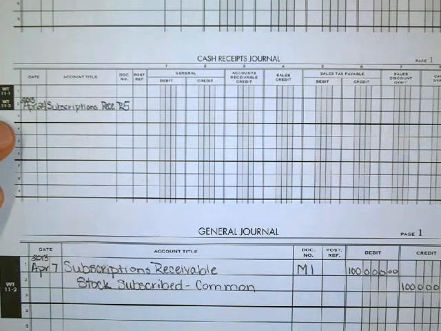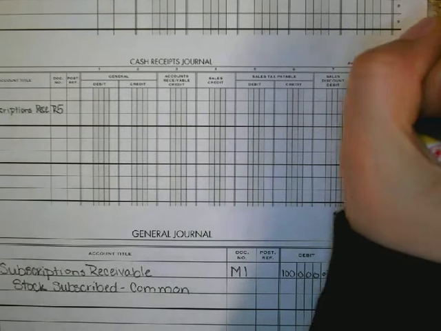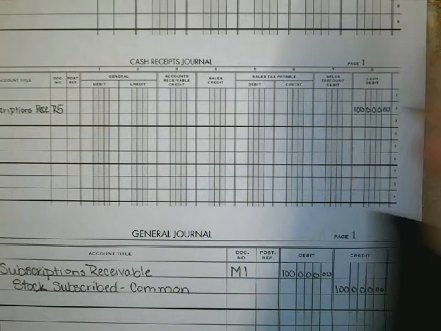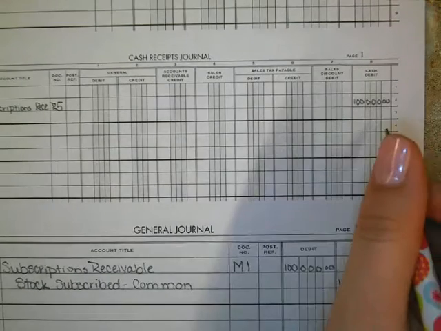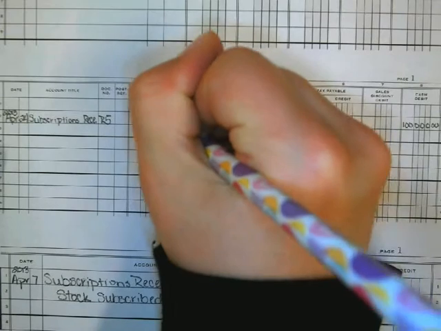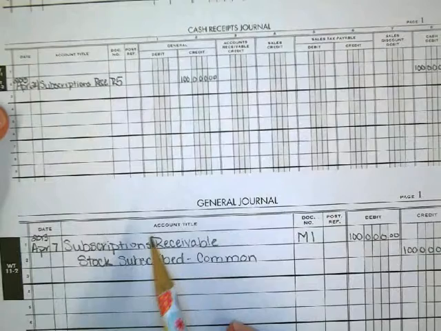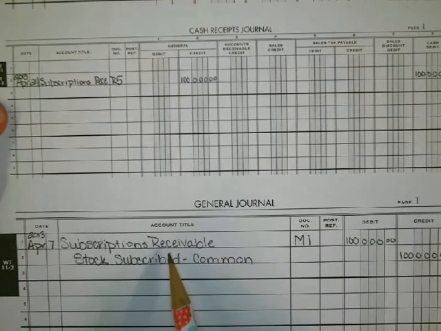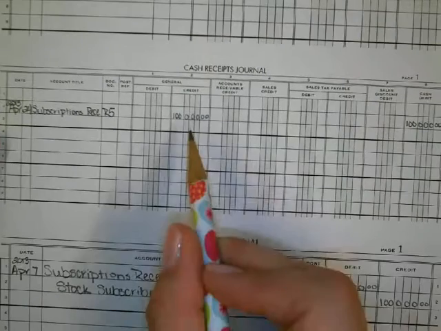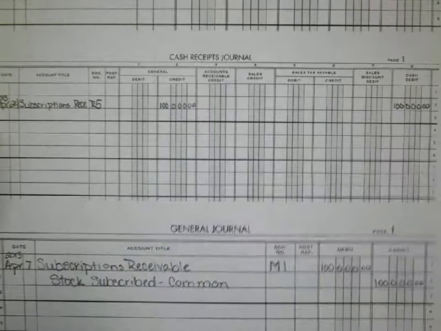And we know that we have a cash debit, and that is 100,000. And so if we have a cash debit, that tells us that we are going to credit our subscriptions receivable. And we can look at it this way. Here, this is like he bought stock on account, so he owed us this money. Now he's paying that off. So here we had a debit, and then we have a credit. That's going to bring that back down to 0. He doesn't owe us that money anymore. Okay.